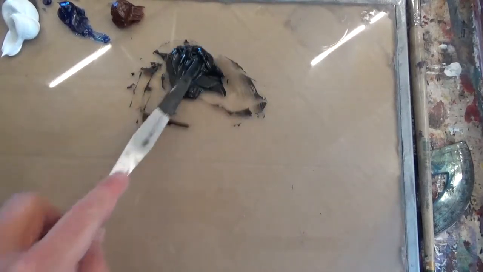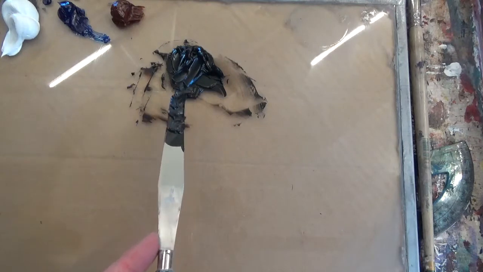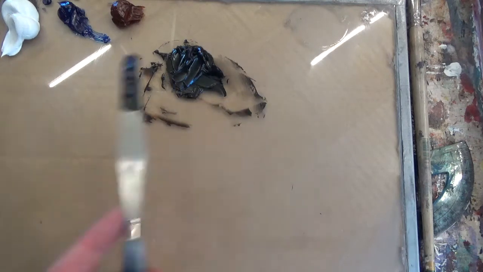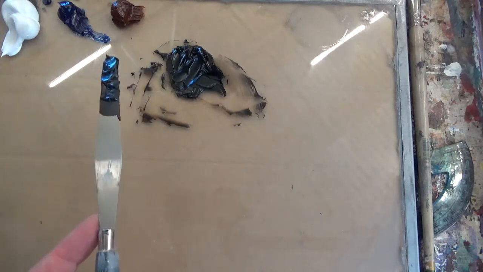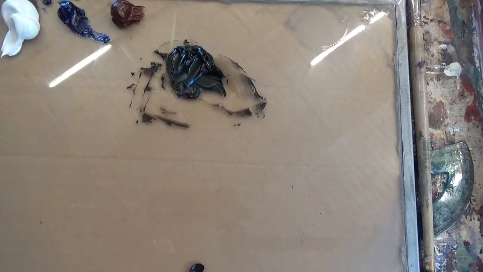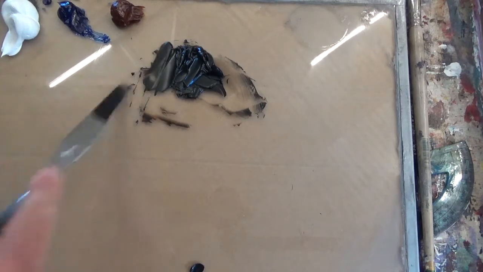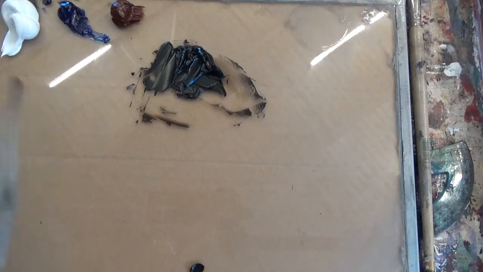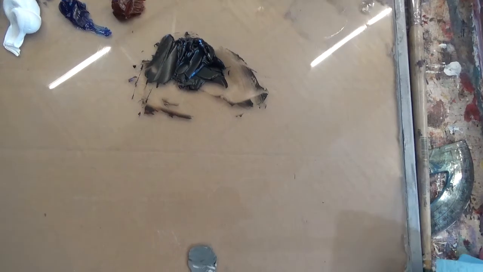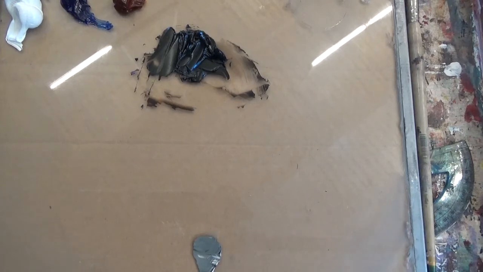All right, so I want to test. I can't really tell, that's really dark. I can't really tell if it's more one or the other, if it's really a neutral. So I'm going to take a little bit of that I've just mixed, put it down here, and pull a little bit of white. I'm going to mix it together and see what I've got.